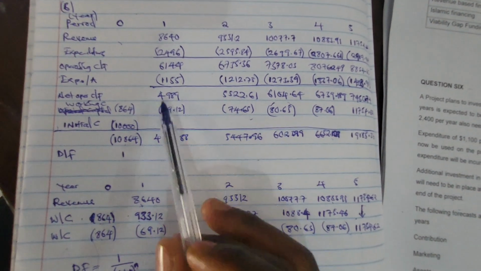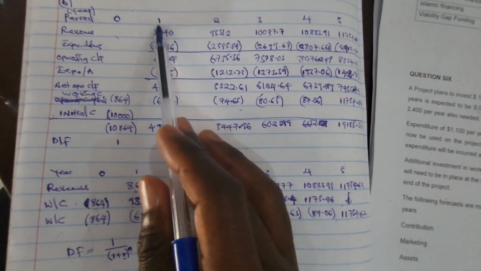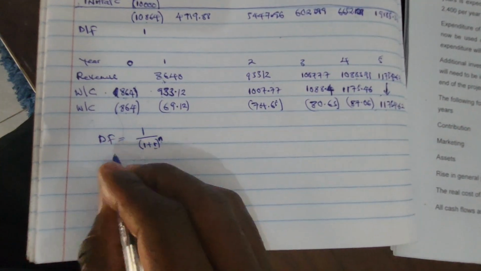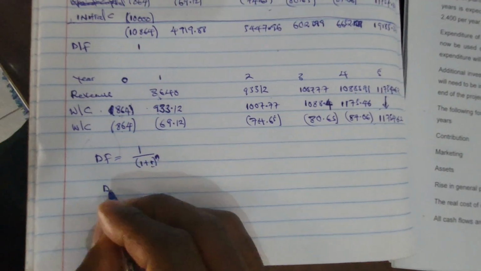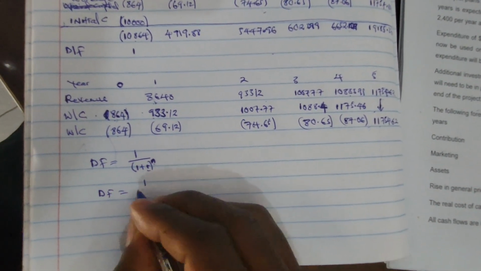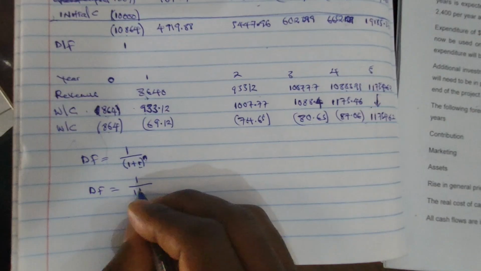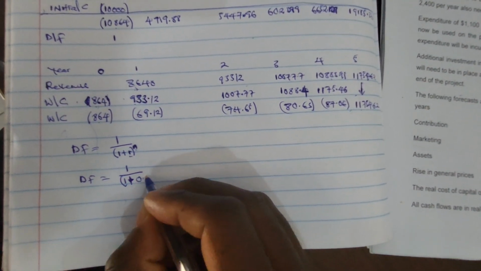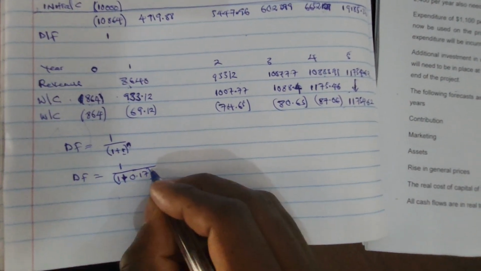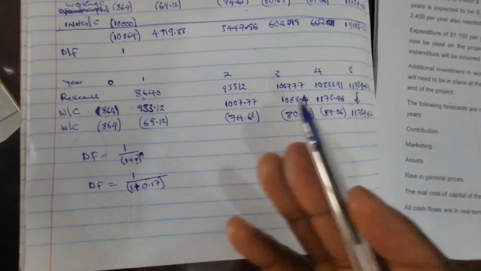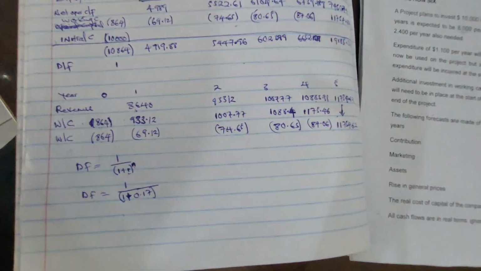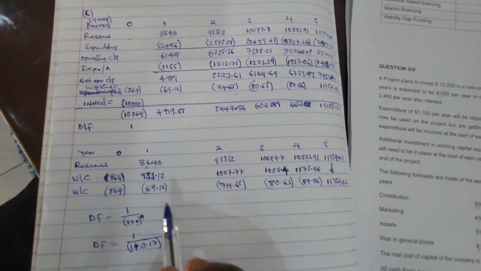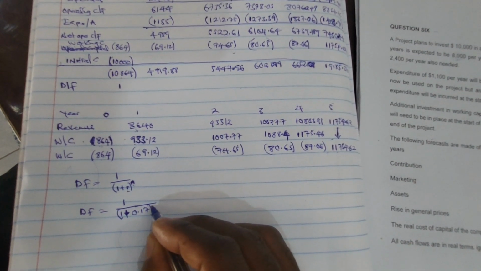Now, what is our discount factor in year 1? Just for calculation purposes, I'm going to demonstrate. So 1 over 1 plus 17%, which we convert to 0.17, to the power n, which represents what year you're calculating the discount factor for. Since this is year 1 that we're calculating for, we'll put to the power 1.